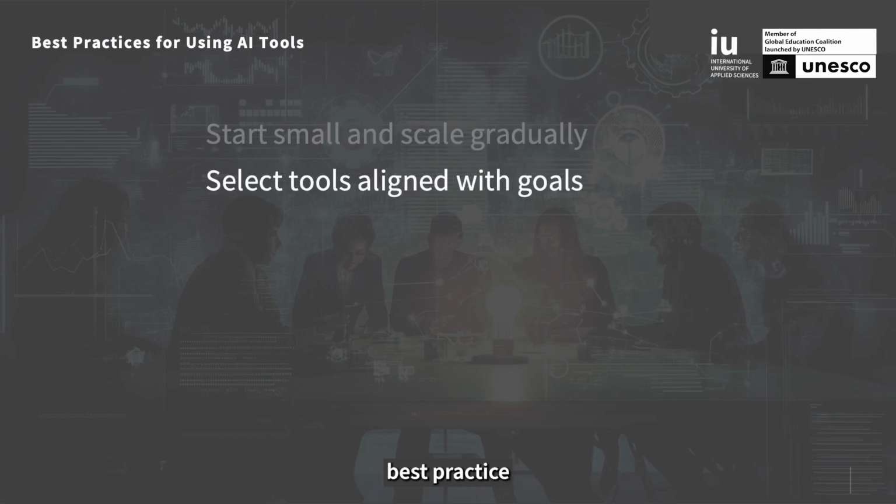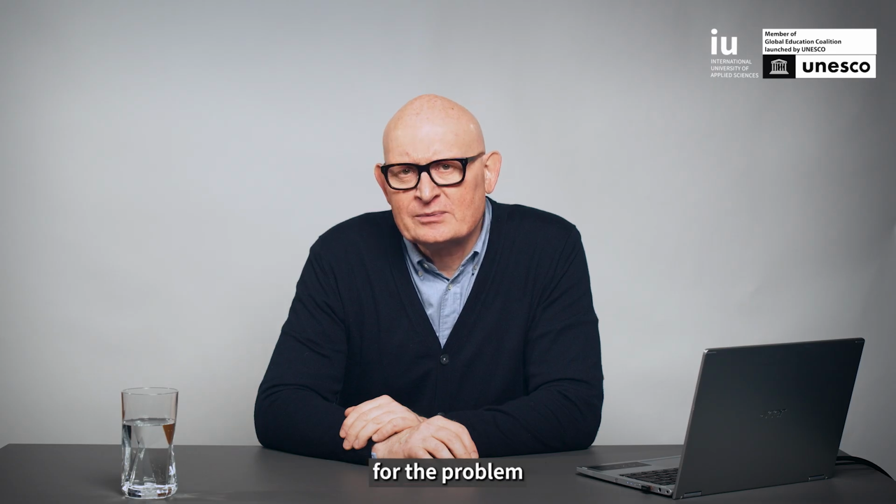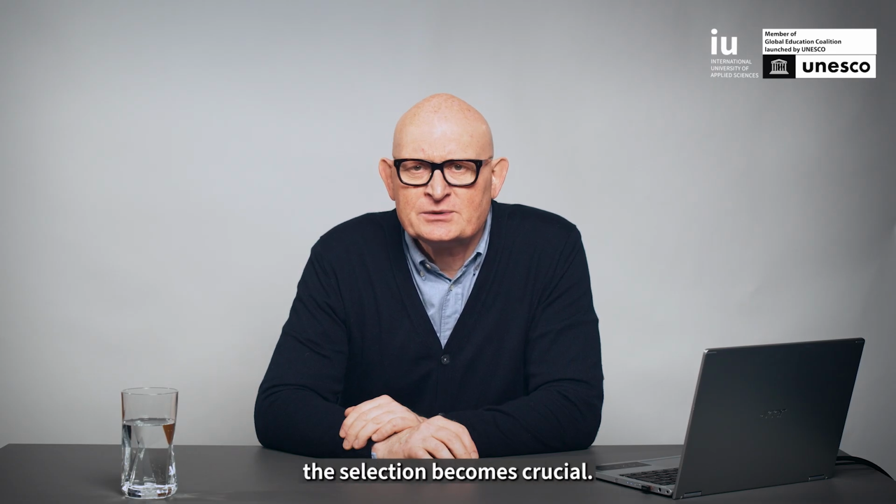Another important best practice is that you take only tools that are aligned with your goals. Just using AI because you think it's great and it's a great marketing idea doesn't make any sense. The tool must be suitable for the problem you want to solve. And this is where the selection becomes crucial.